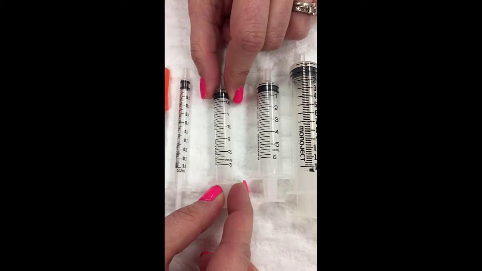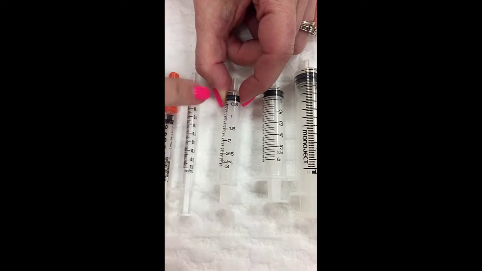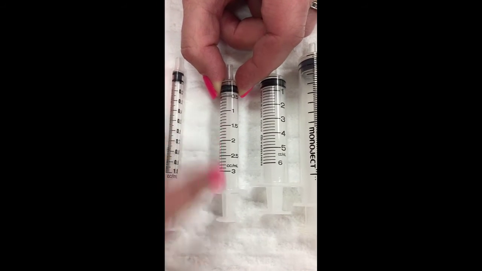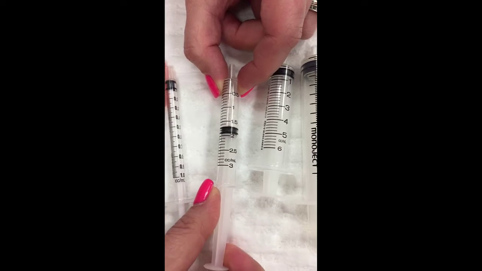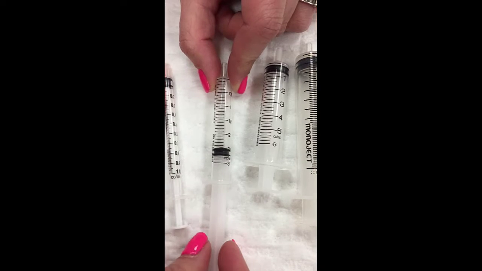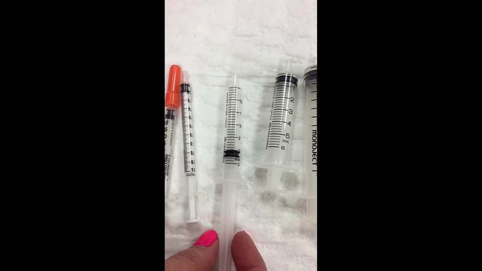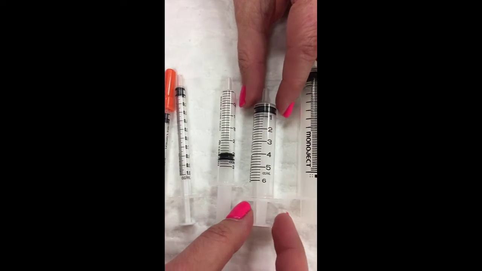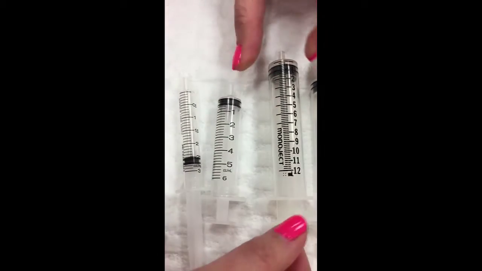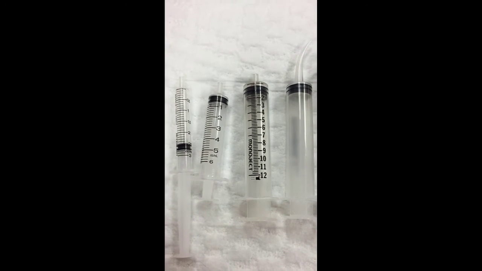syringe. If I'm going to draw up 2.5 mils of a medication, you can see here the graduations: 0.5 mil, 1, 1.5, 2. The appropriate size syringe would be a 3 mil or 3 cc syringe, because it's a syringe that is just big enough to hold that volume. I wouldn't be choosing one of these, a 6 mil syringe or a 12 mil syringe. We want to be able to have good control and not have too big of a syringe than necessary.